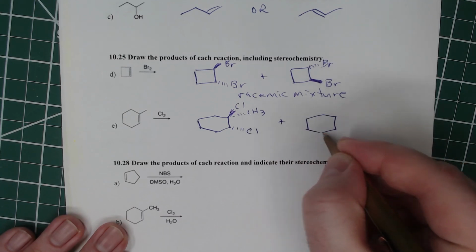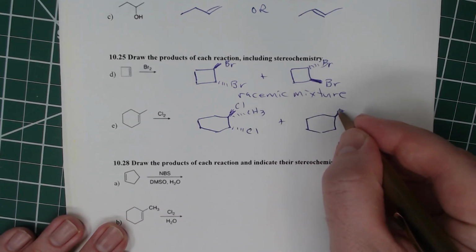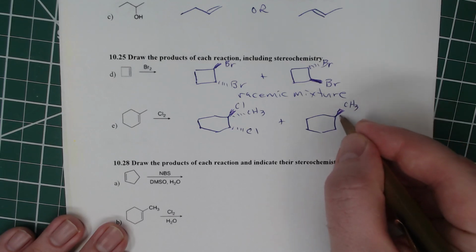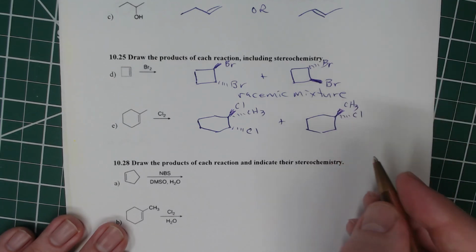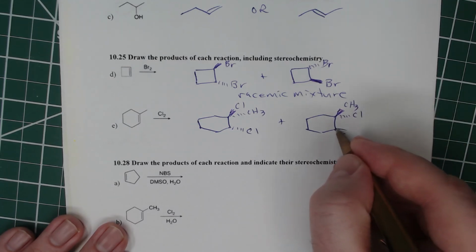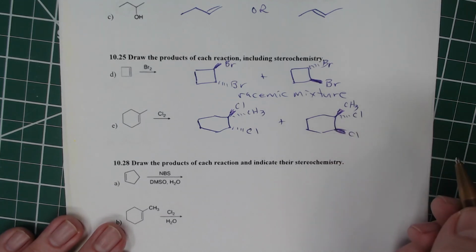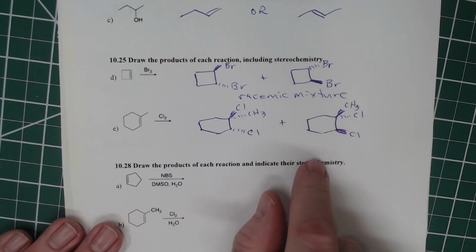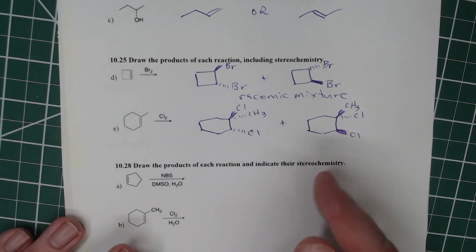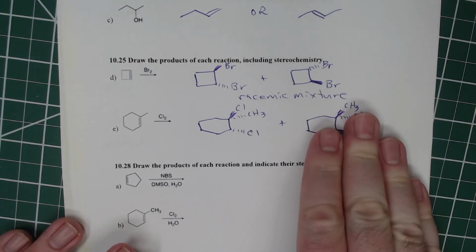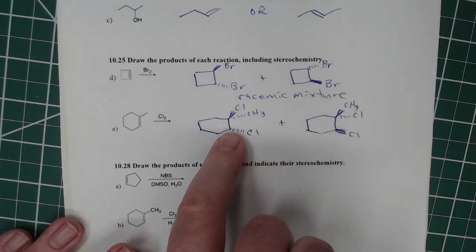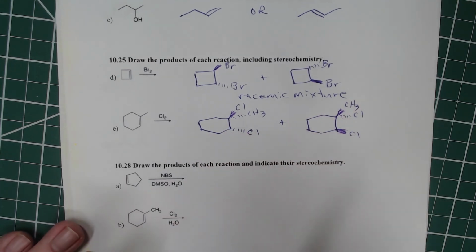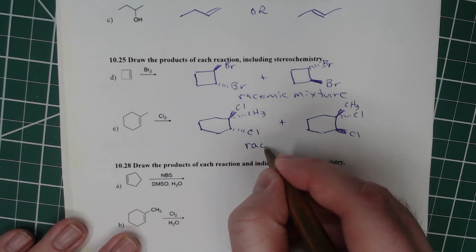And then our other possibility, CH3 there, chlorine there, and again, chlorine would be trans to the other chlorine because they do anti-addition. And if you take this particular one and you flip it over, it will be the mirror image of this. And so this is also a racemic mixture.